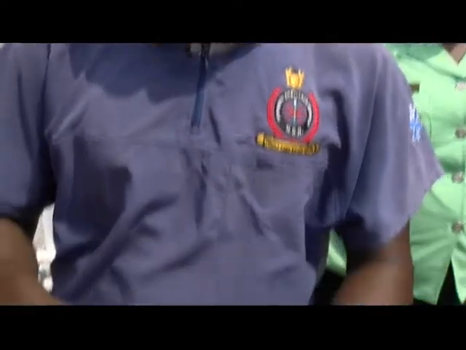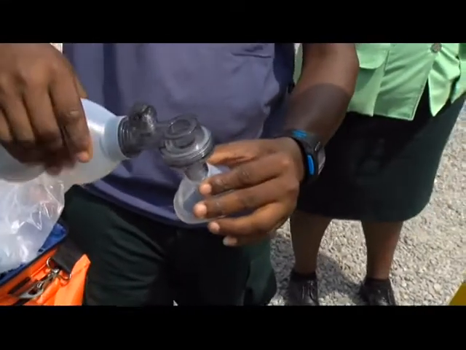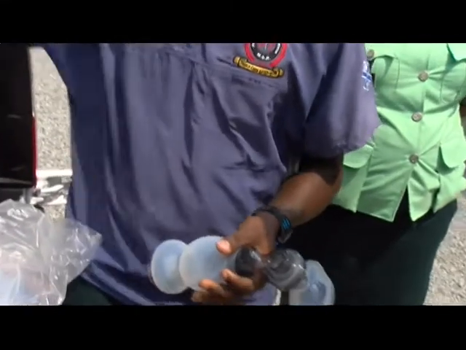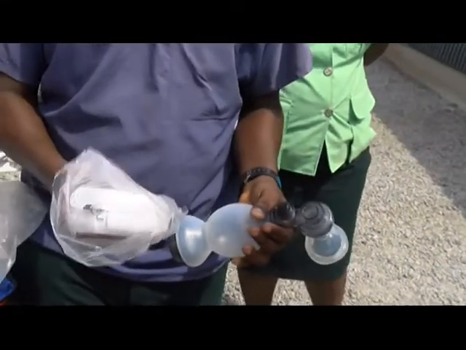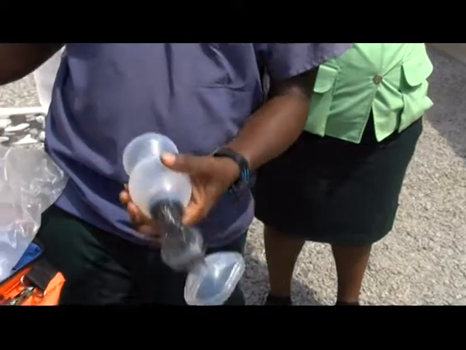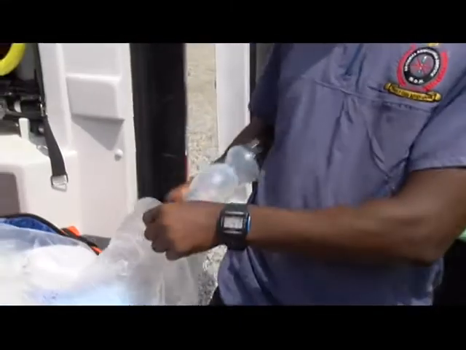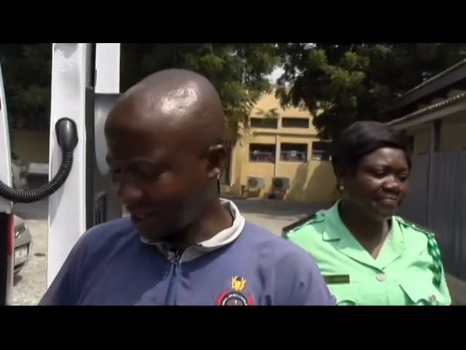If you have a child or a baby who is not breathing well, you can use this. But for this one, you have to be a trained person before you can use it. With the mouth to mask, anybody can use it, and it's very helpful to have.